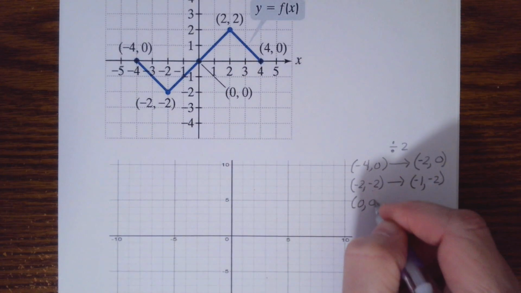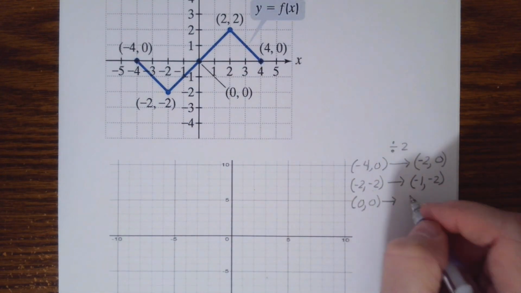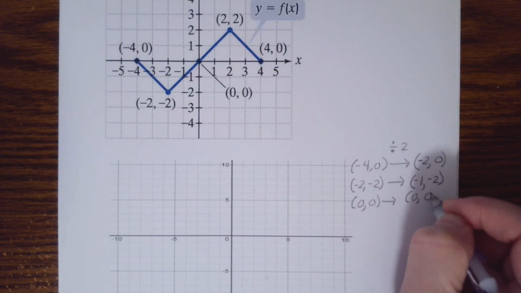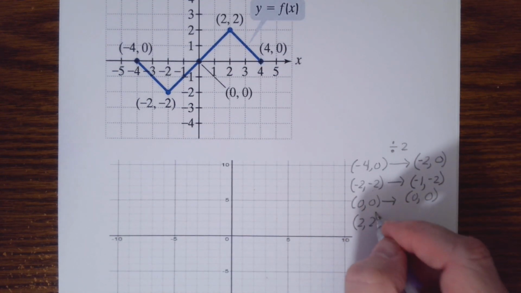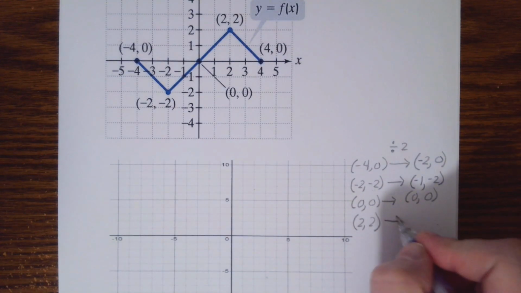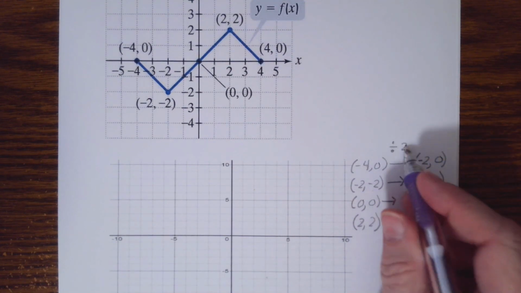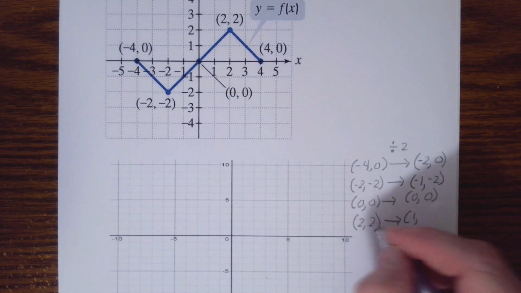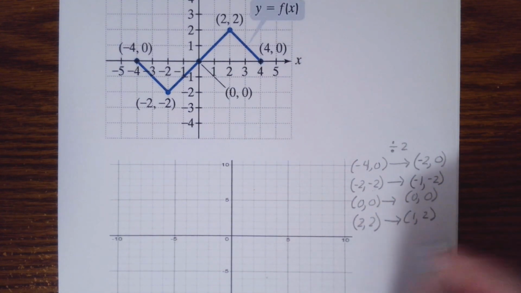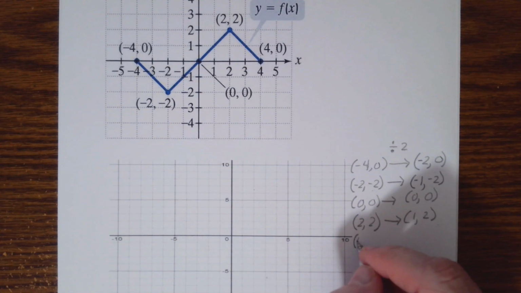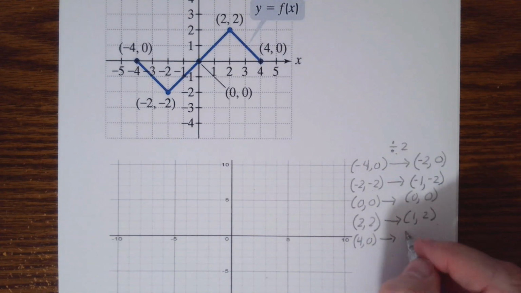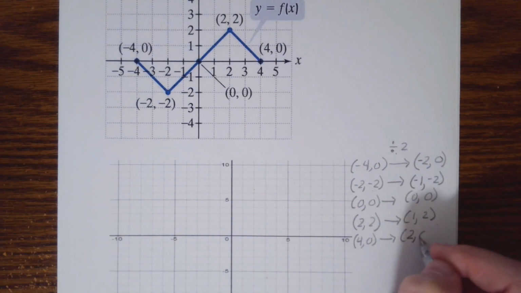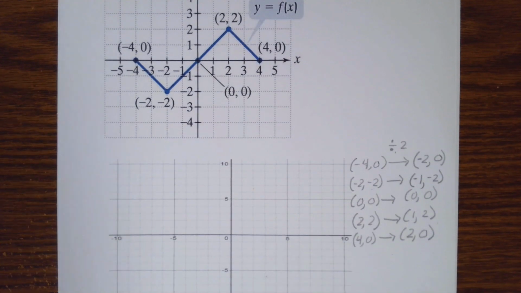Then we have 0, 0, which stays 0, 0. If we take 2, 2, dividing our x value, 2 divided by 2 is 1, leaving our y value as 2. And our last one is 4, 0, and 4 divided by 2 is 2, and we leave the y as 0.